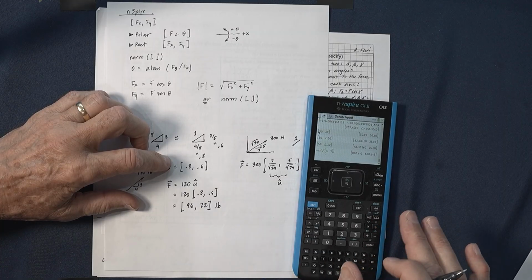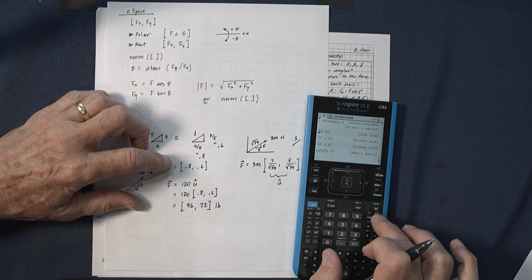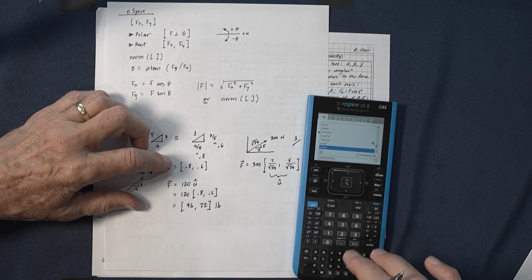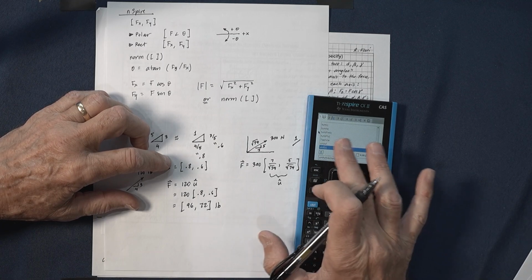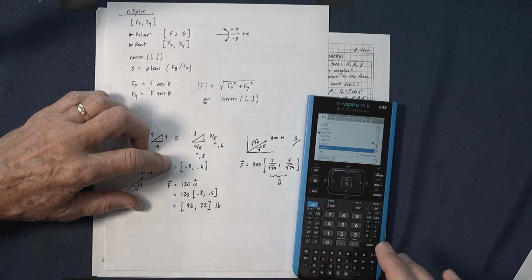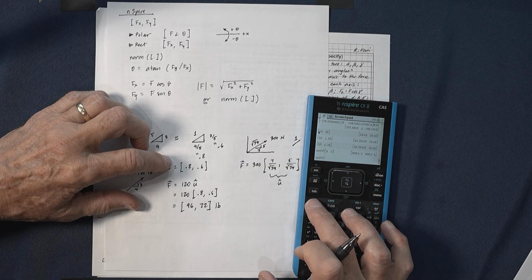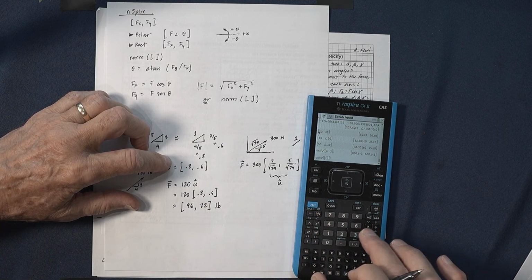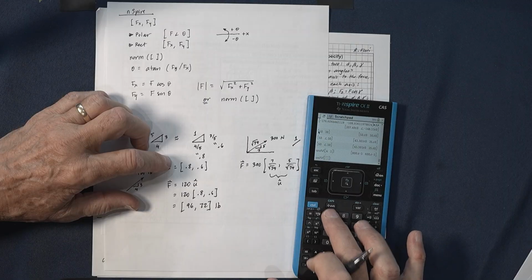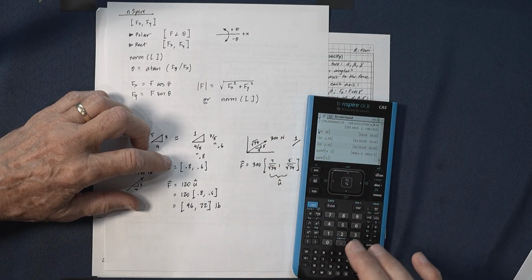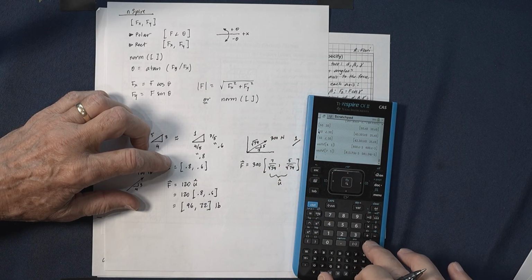I'm going to use the unit vector function. So I'm going to go catalog, click U, which takes me to the U functions, and unitV is what I'm looking for. So enter unitV, then control square bracket, and I've got 7 in the i, so 7, then comma, 5 in the j, 5, enter.